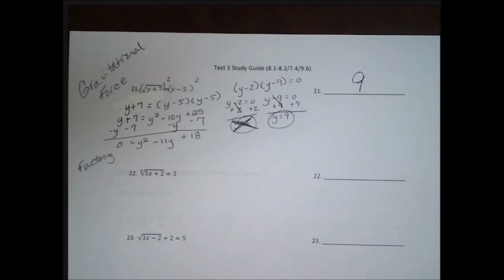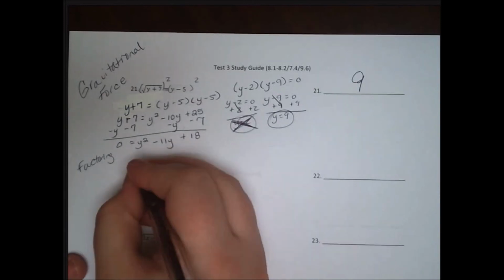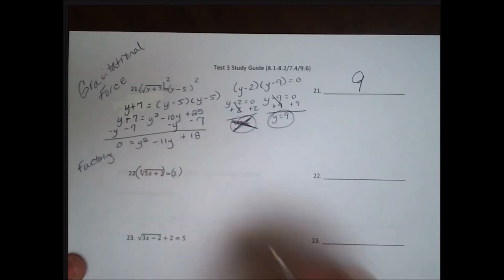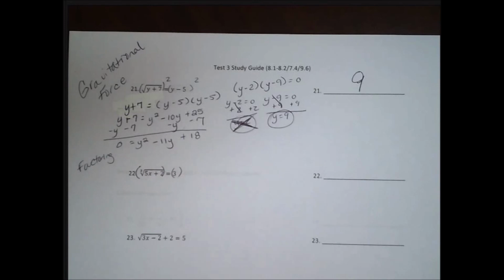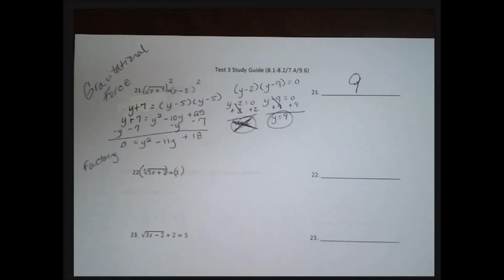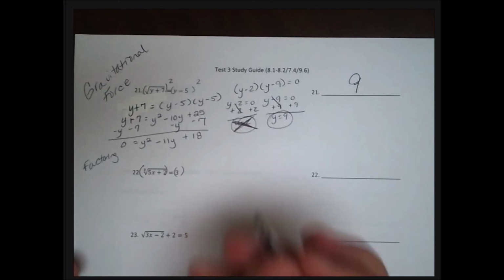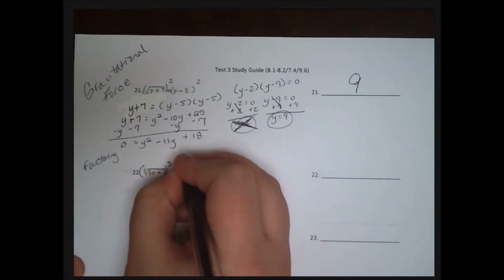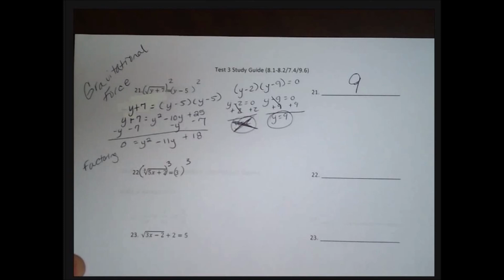For number 22, we already have the radical by itself on the one side of the equal sign. So if you notice, let me see if I can make this bigger. It's still kind of hard for you to see, but notice here you've got the cube root instead of the square root. Okay? So that means we're going to have to cube both sides.